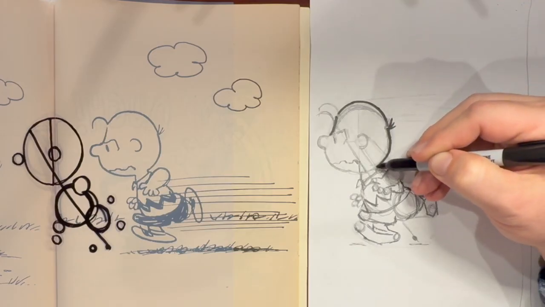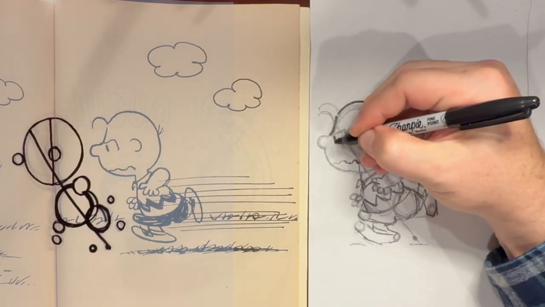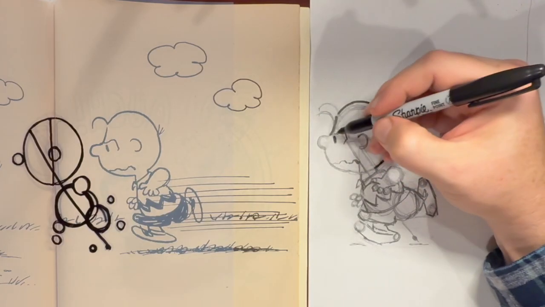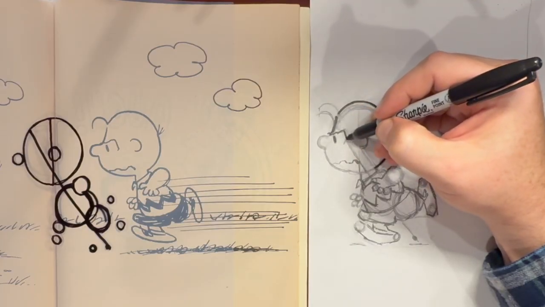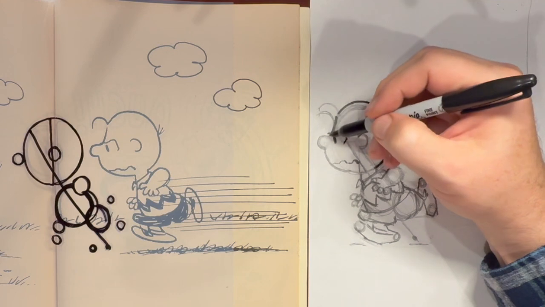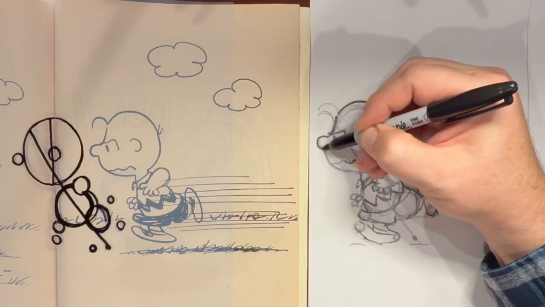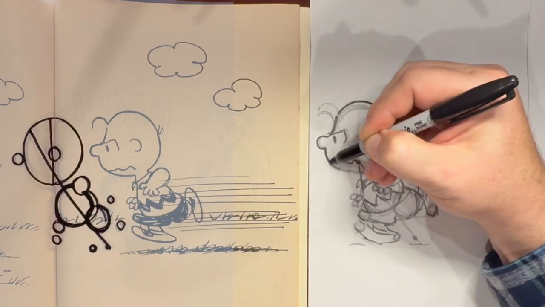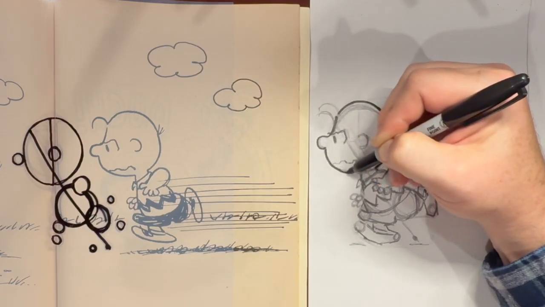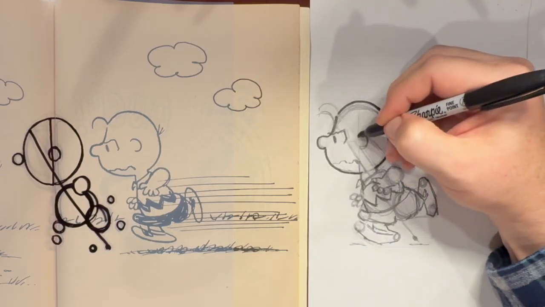Thick and thin lines is something that we will go over later, but it helps sell heavy areas, value areas, and just gives it a more interesting look.